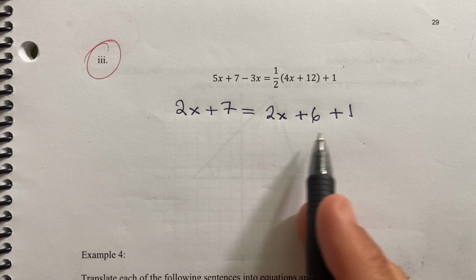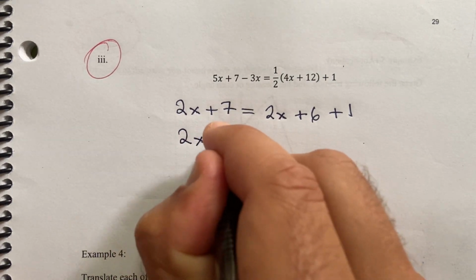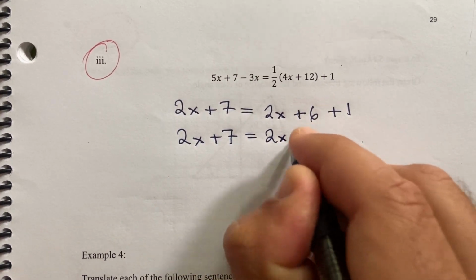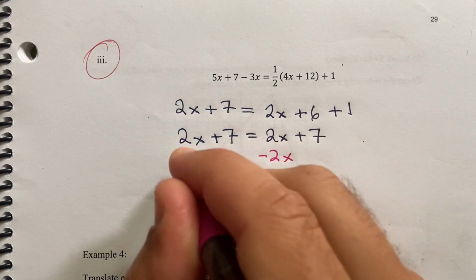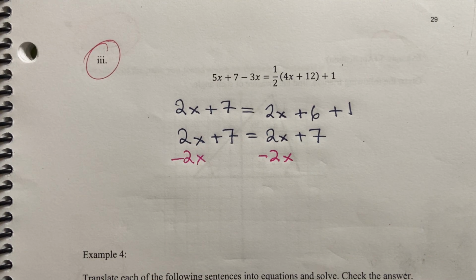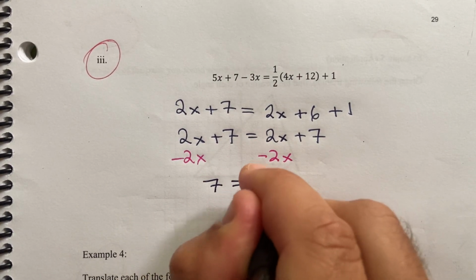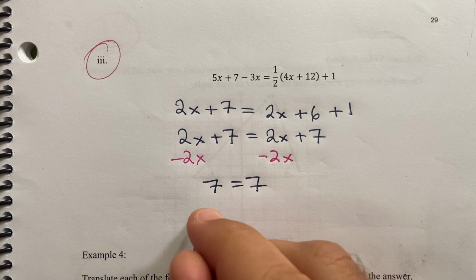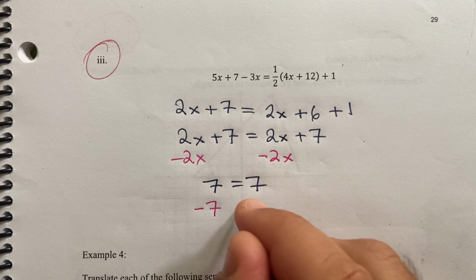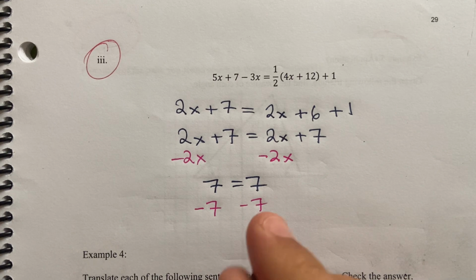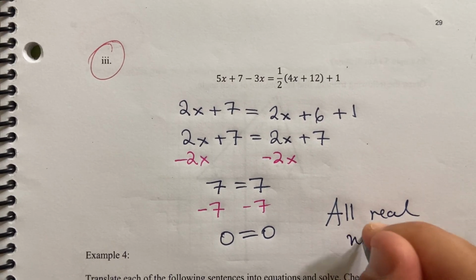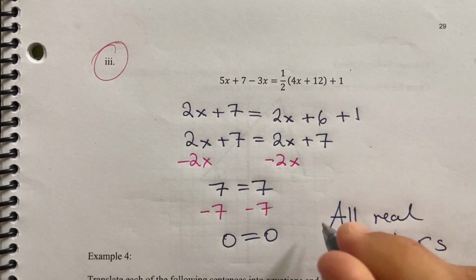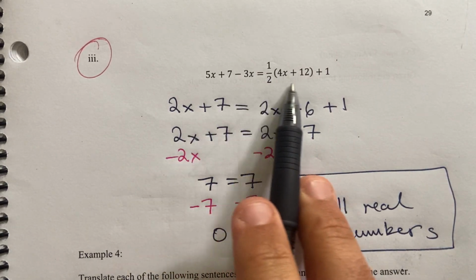Right, combine like terms. So I'll have 2x plus 7 equals 2x plus 7. Notice what's happening here is you have the same thing on both sides, right? If you combine like terms, what ends up happening is you get this obviously true statement, 0 equals 0. So this would be all real numbers. Every number you try will work.